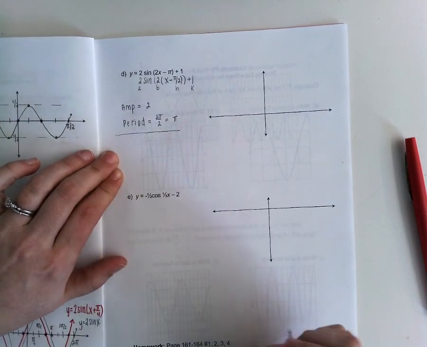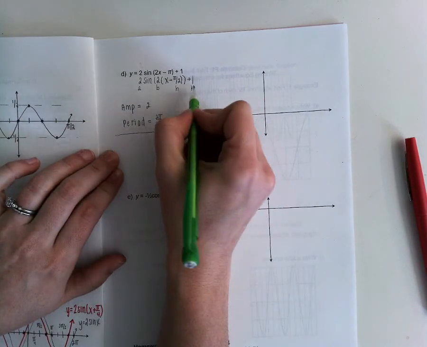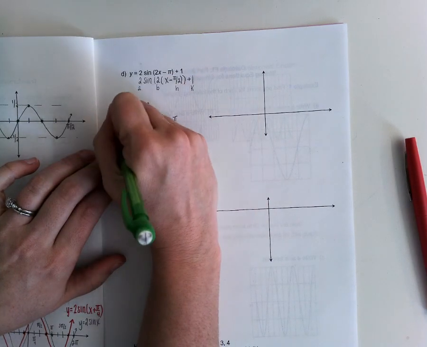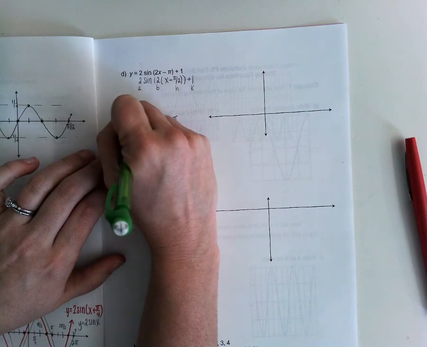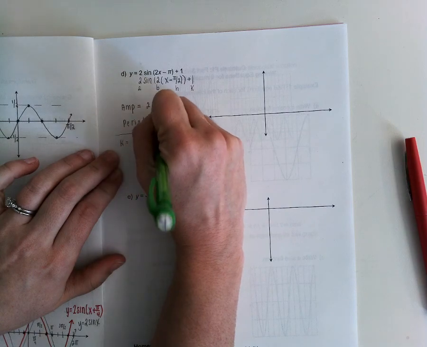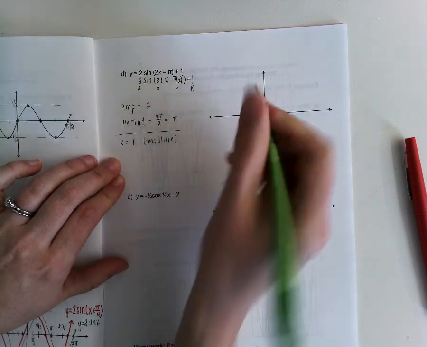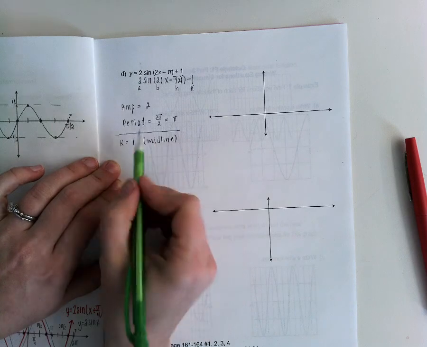And then that also allows me, well, actually I've got those 2. So now I'm going to find my midline. So my midline, remember, would be at 1. So K is at 1. That's the midline, which allows me to find my minimum and maximum.